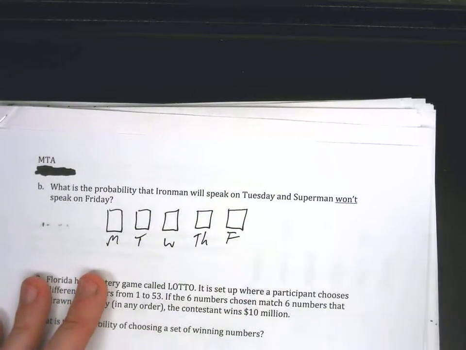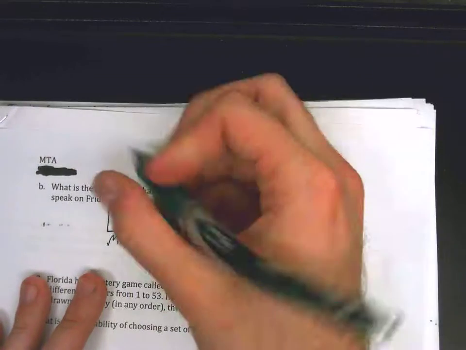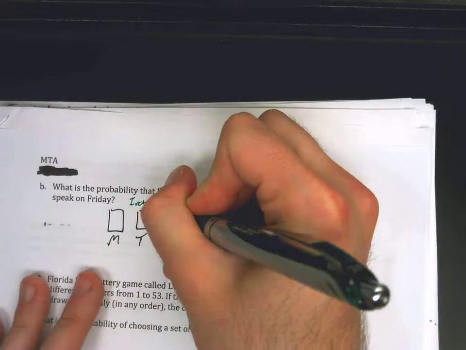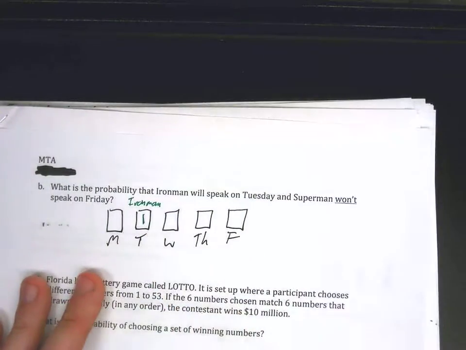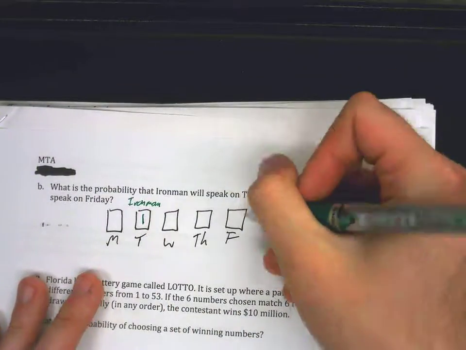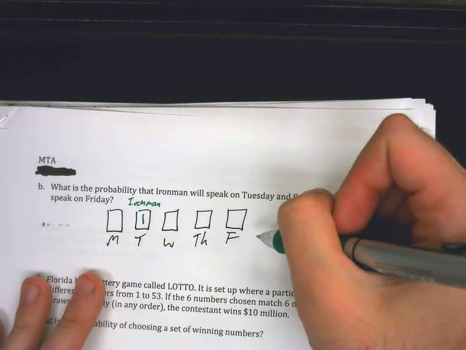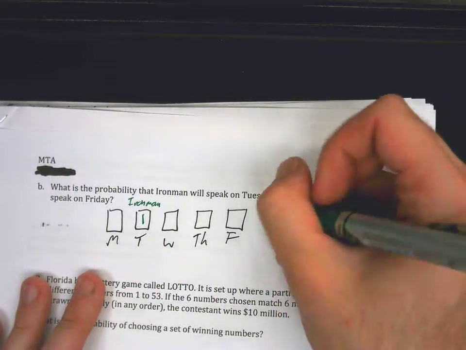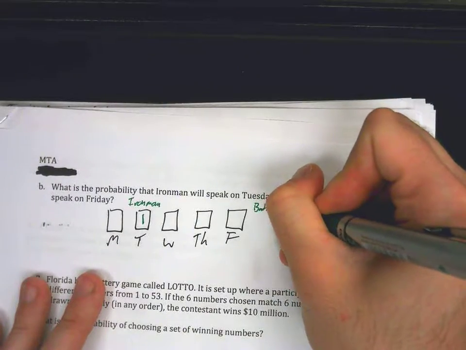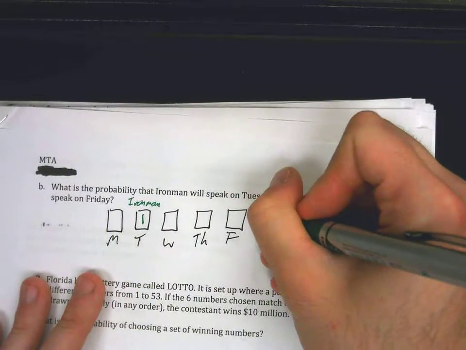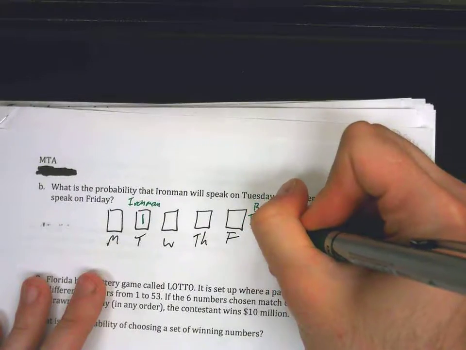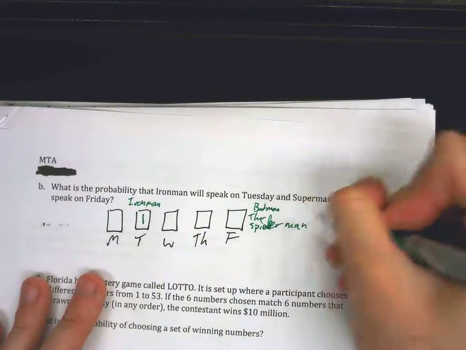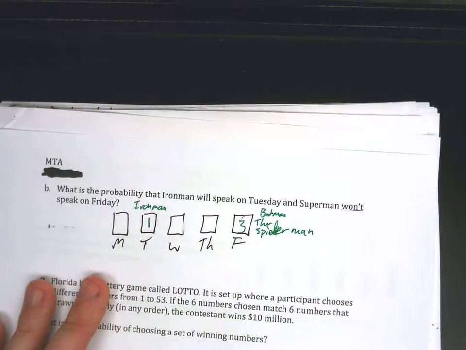Now we have a couple things that are set. On Tuesday, Iron Man is speaking, so there's one option there. And then on Friday, it's not Superman. So, since it's not Superman, it means it either has to be Batman, Thor, or Spider-Man. Wow, can't spell Spider-Man. Which means we have 3 possible options here.